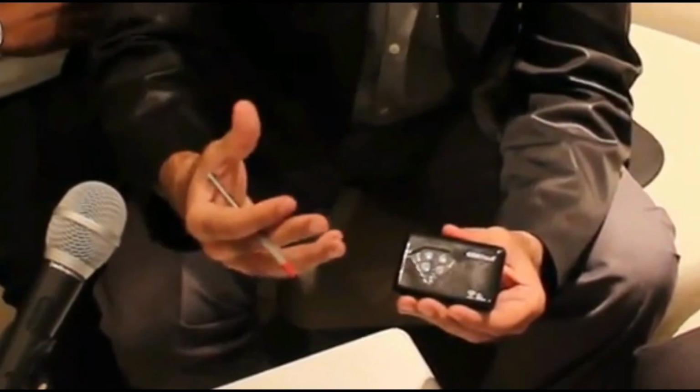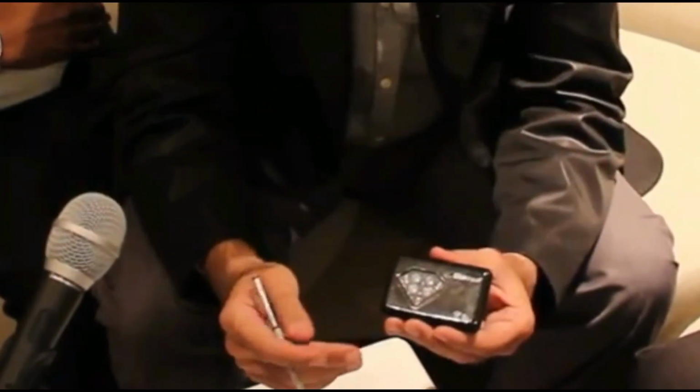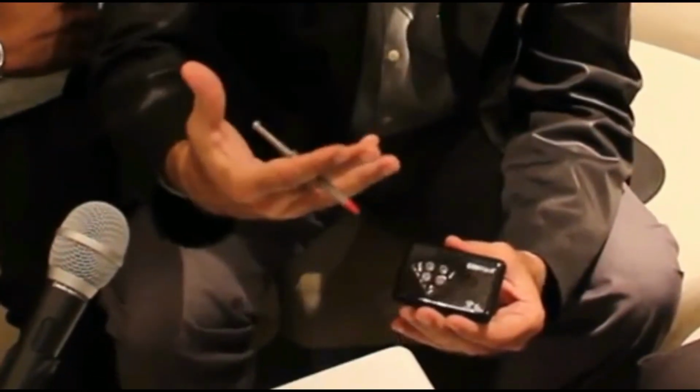Okay, so we chose carbon fiber. Also, carbon fiber gives it a richness, you know. That's what's used in sports cars and in space and different things like that. So we chose carbon fiber. So it's 10 times stronger than steel.